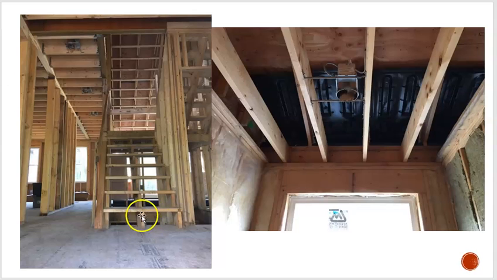These are called stringers, the ones that actually go up and catch all of our treads. A tread is what you step on. Treads are attached to the stringers. And then this is an open riser, but by code, we have to actually close this up. So again, this is rough framing.